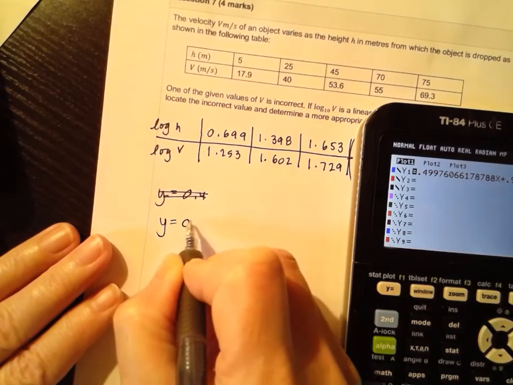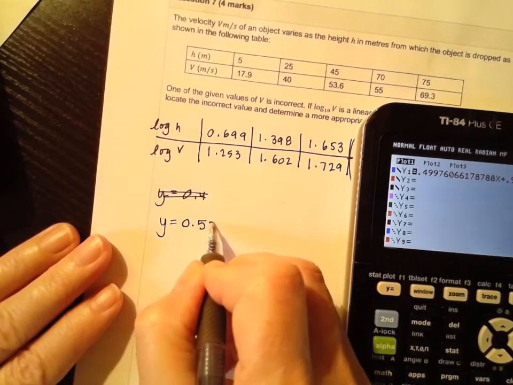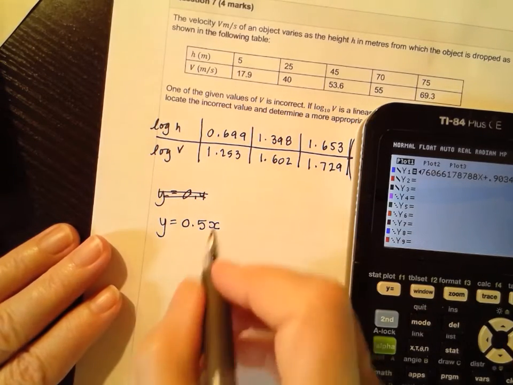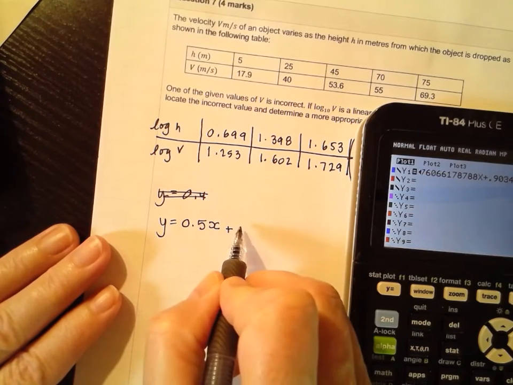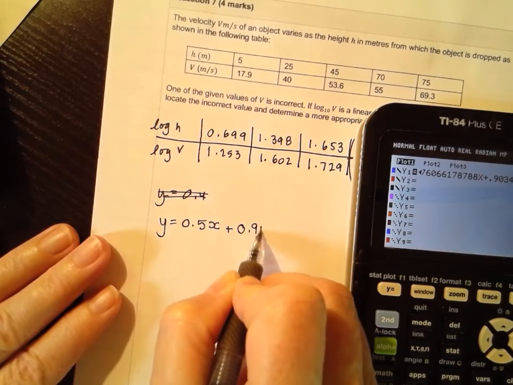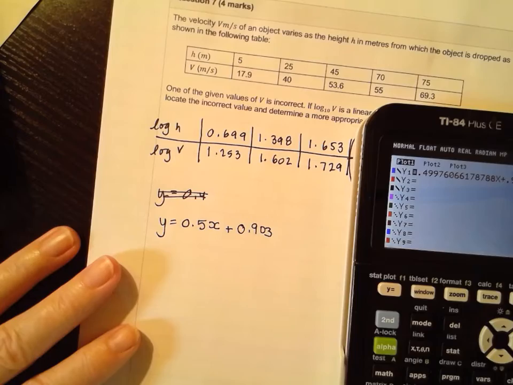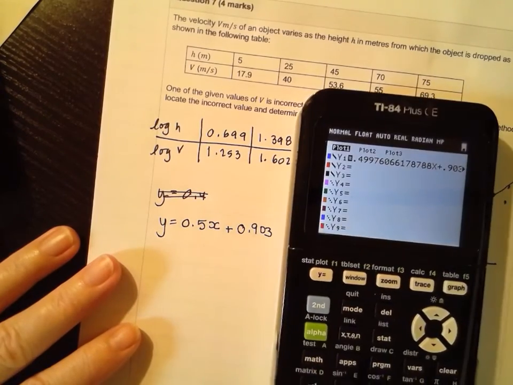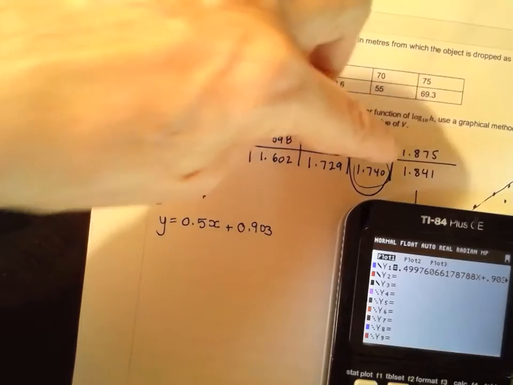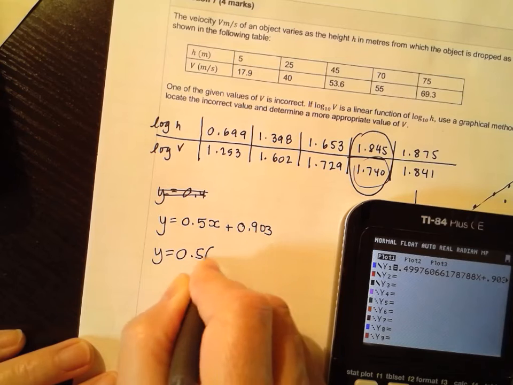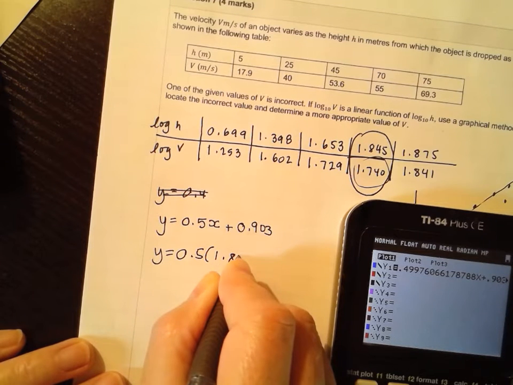I think I'd put y equals 0.5x, it's close enough, I reckon, and then I need to scooch over here and see what my equation is, plus, that's how it's written, 0.903 maybe. Okay? You could put 0.499, might work out a bit better, I don't know. Okay, 4997, 4998. Okay, and then I'm going to put that x value in, or the log h value, and so I'm going to put in for x 1.845.